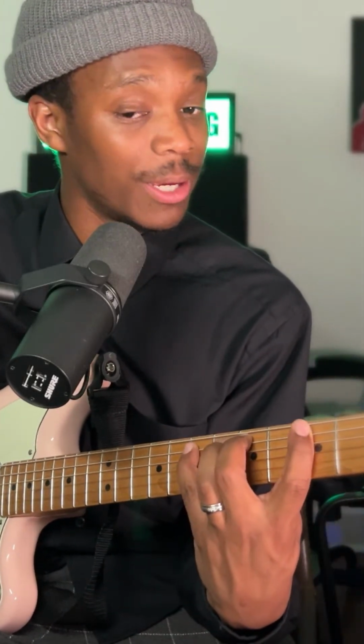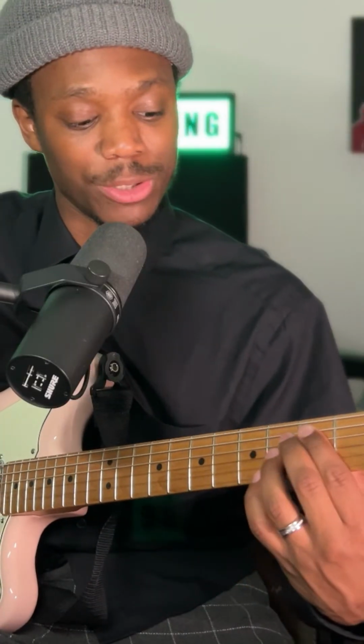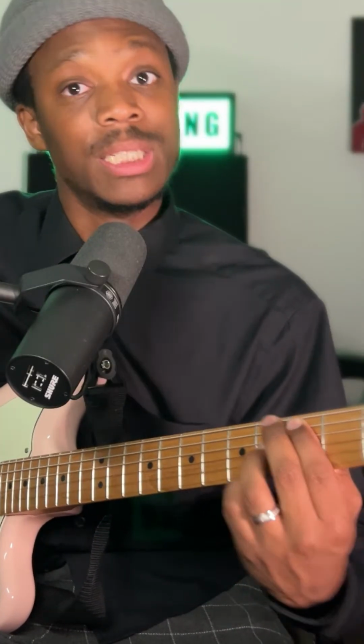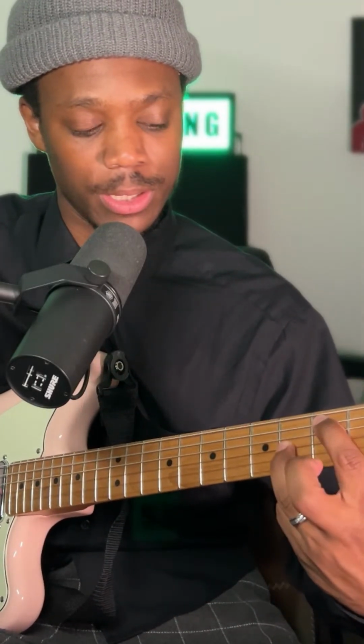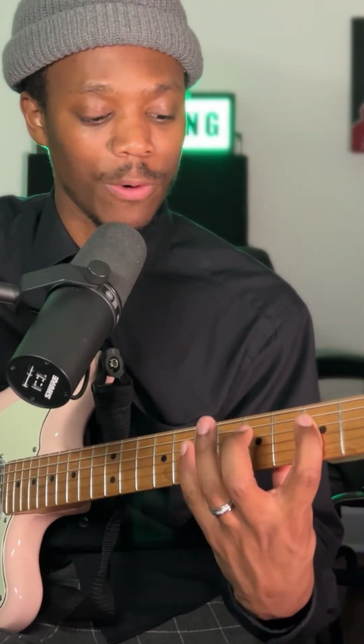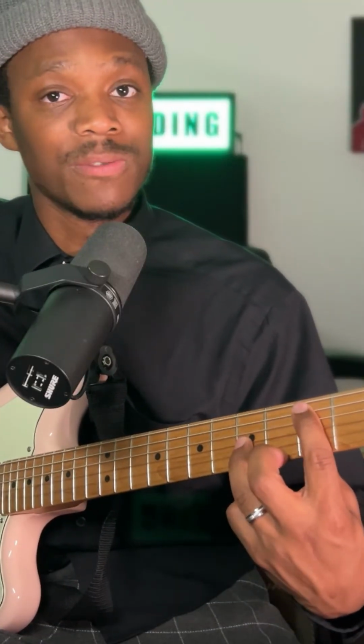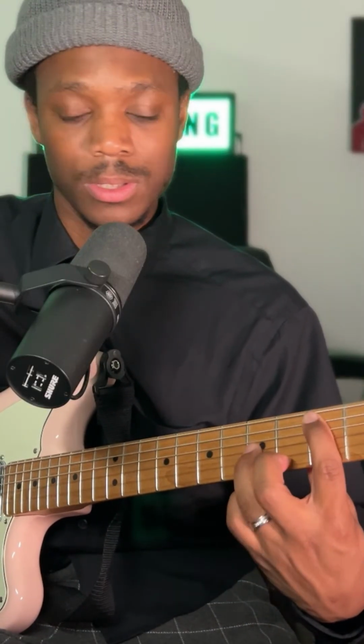1, 2, 3, 4, 5, 6, 7. Here's a major 7. Just the 2 notes, not the major 7 chord, as you would say. And then 1, 2, 3, 4, 5, 6, 7. Here's my octaves, because that's the same note.